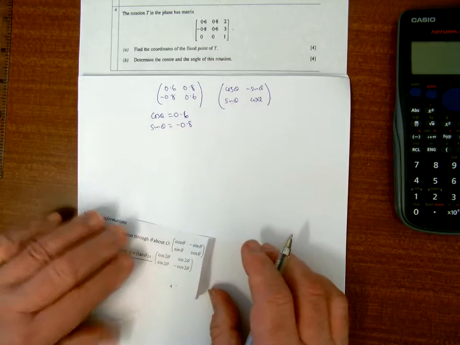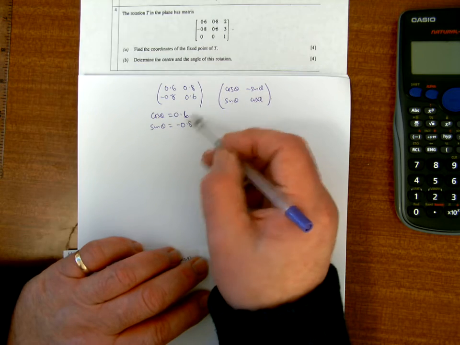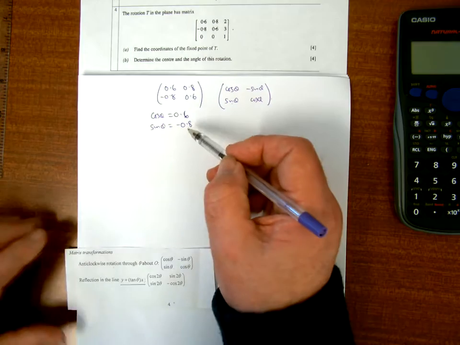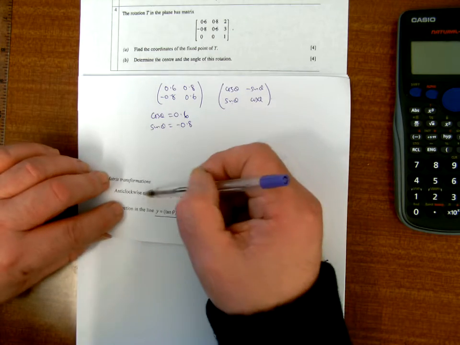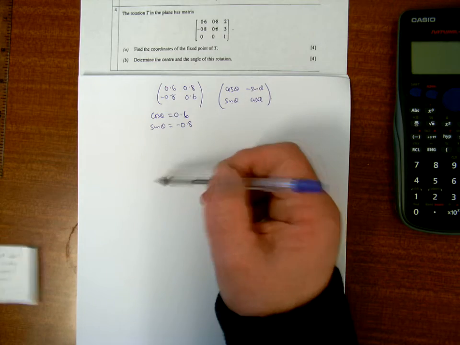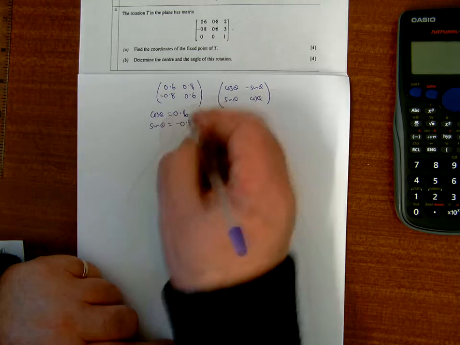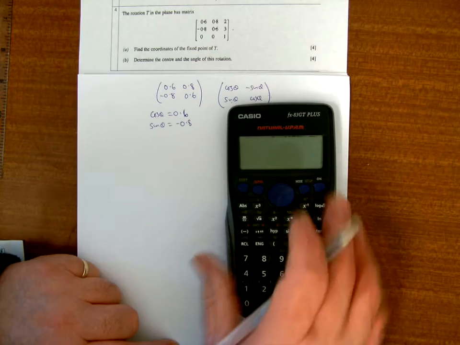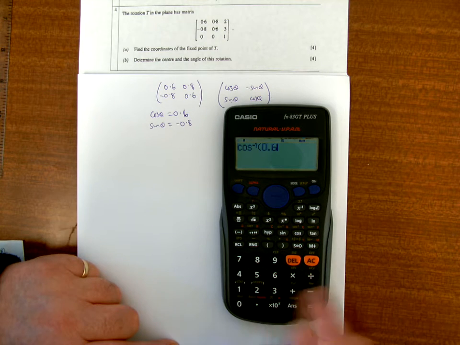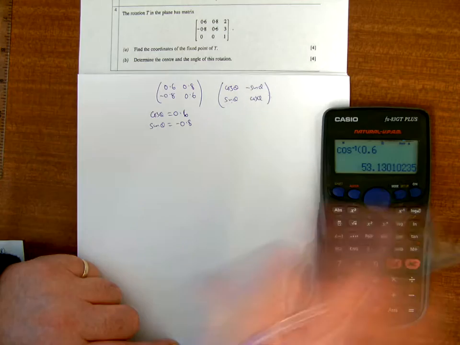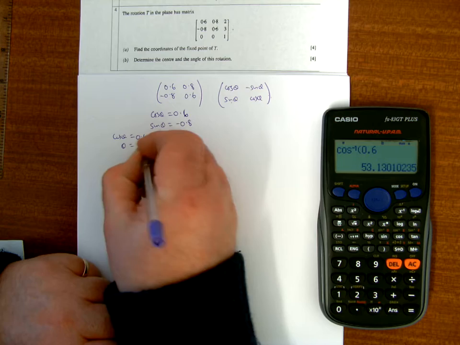So I solve these two equations. Remember, there's two answers between 0 and 360, and I want the common angle to those solutions to get the rotation. And the angle of the rotation, remember, is going to be going in an anti-clockwise direction, so that's what that matrix definition is for that matrix there. So calculator, shift cos 0.6 is 53.1. So cos theta equals 0.6, that's theta is 53.1.